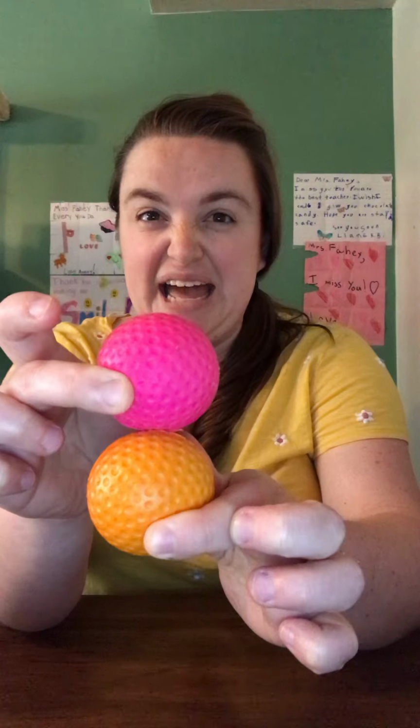Do they roll? They roll really easily, right? They could roll across the whole desk if I let them. So spheres roll, but they do not stack. Awesome. What about the cylinder?